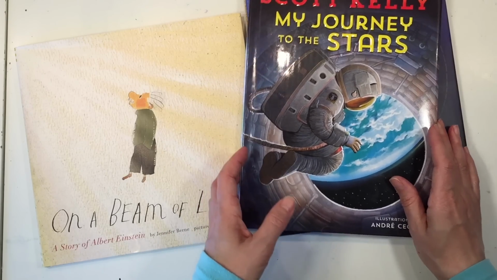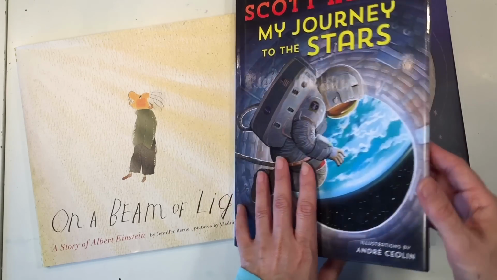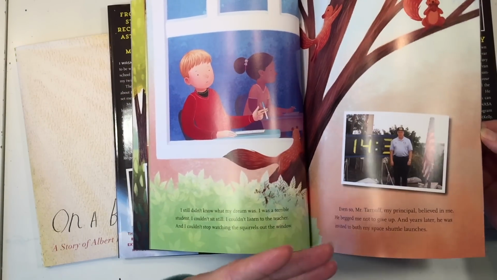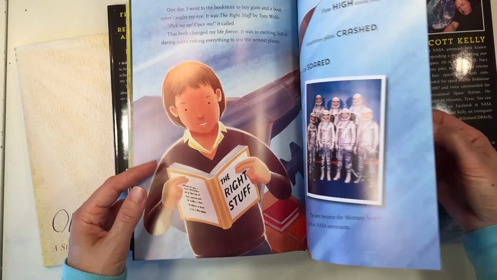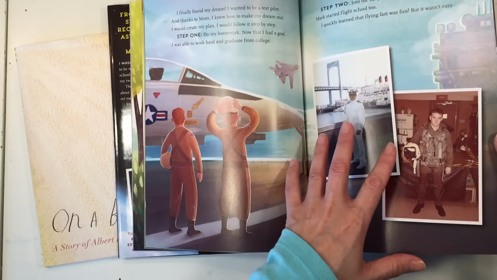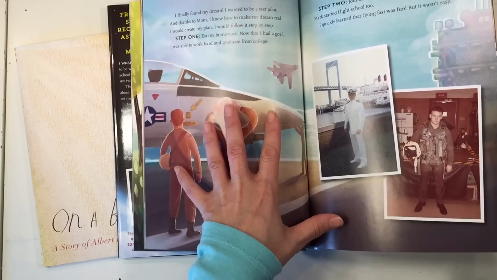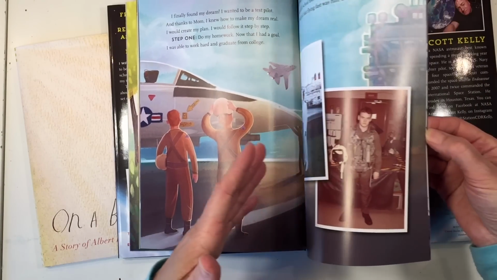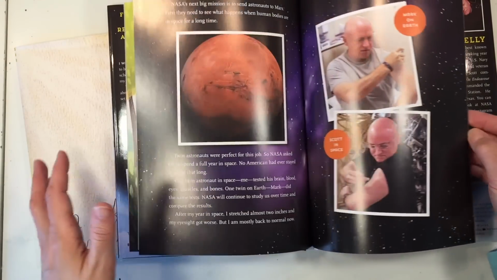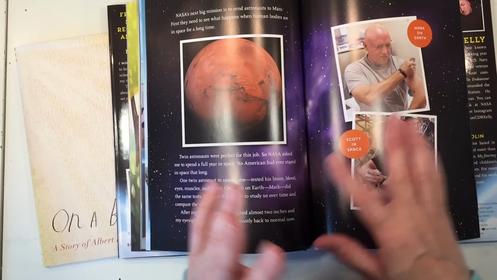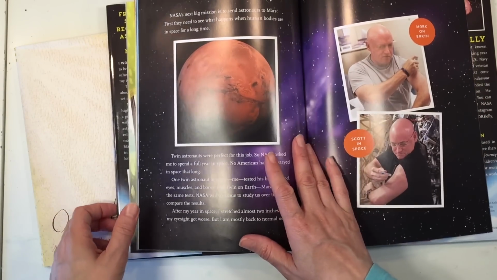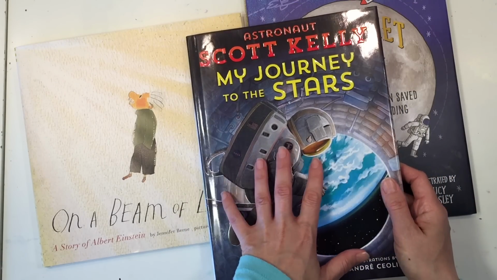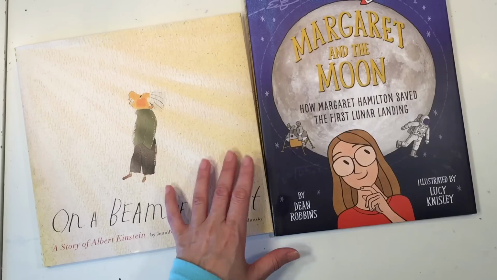We also have Astronaut Scott Kelly, My Journey to the Stars, and I really like this book. This was written for me in a different way than I was expecting. It's not just a picture book, but you also get actual photographs of this astronaut's youth and throughout his whole life. So we really like this book, and this did not coordinate at all with any of the content that we were studying in our main lesson block, but I still really enjoyed adding this in. I think biographies in the form of picture books are fantastic.